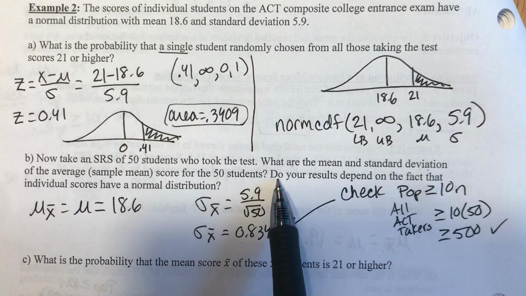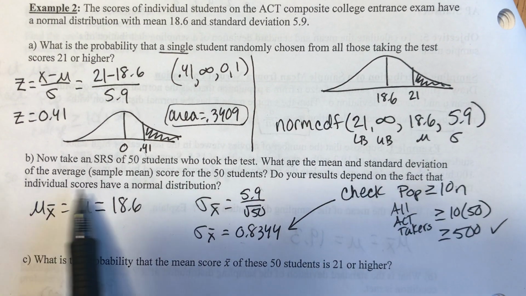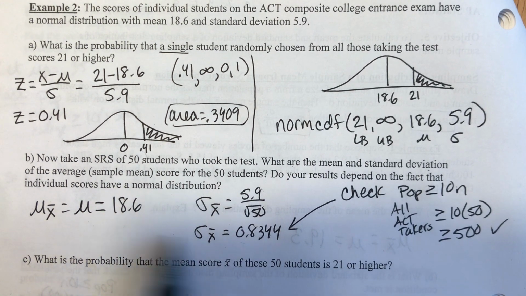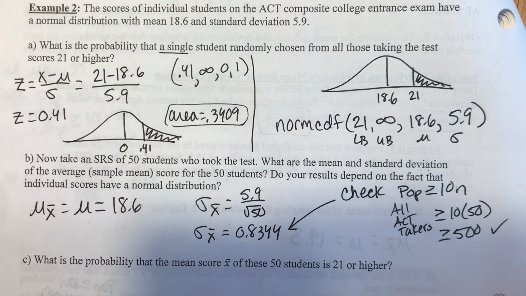Now, the second question said, do your results depend on the fact that individual scores have a normal distribution? No, they're going to be independent, okay? So these results are going to be independent of the shape. Since your population is normal, absolutely everything else is going to be normal.